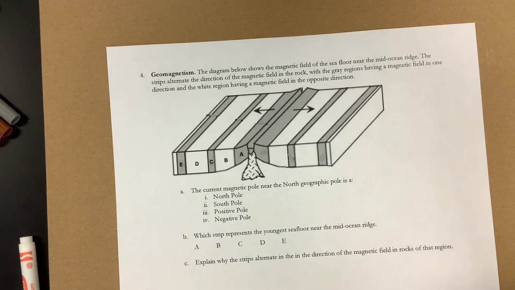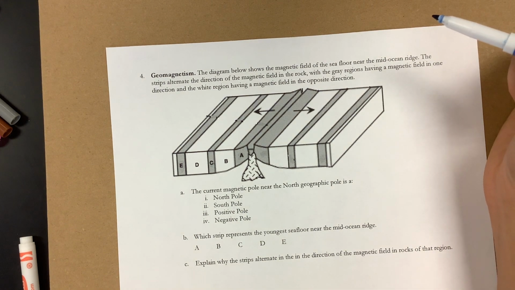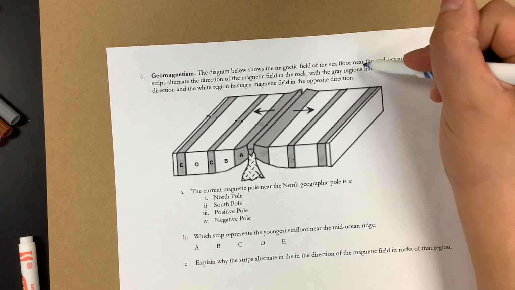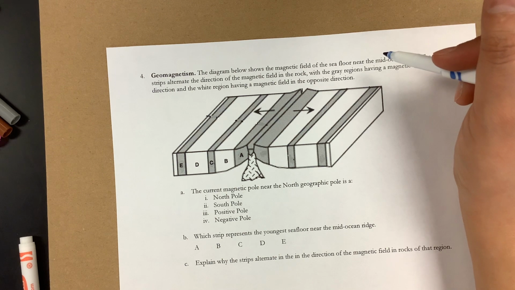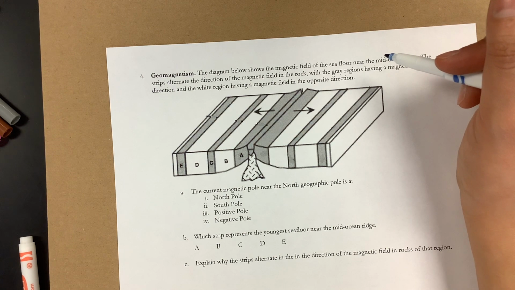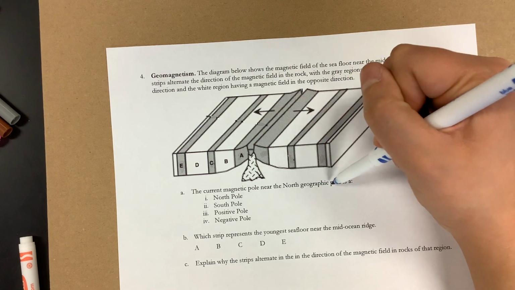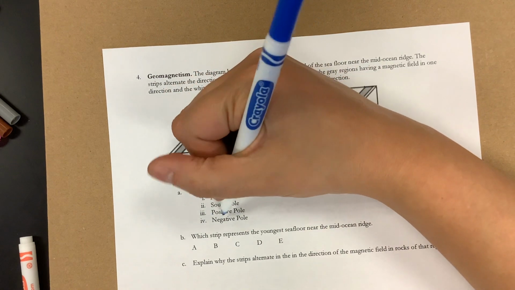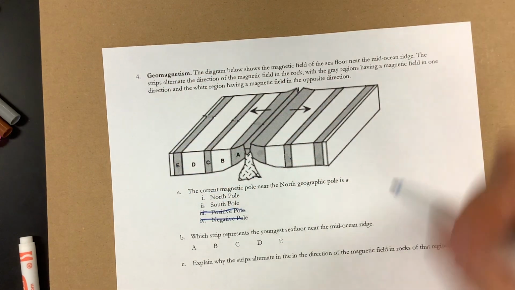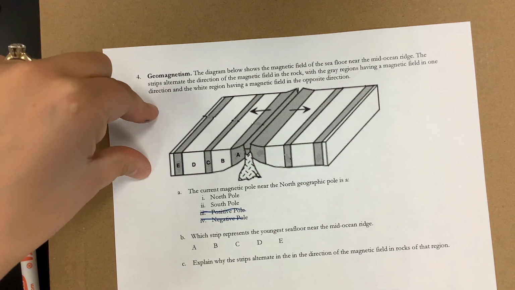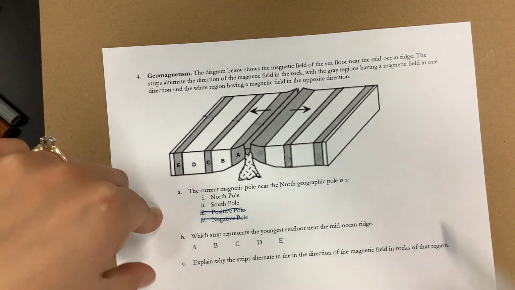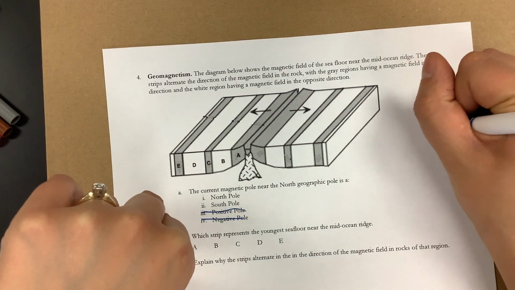Now, in this case, it says the strips alternate direction, with the gray regions having a magnetic field in one direction and the white regions having a magnetic field in the opposite direction. Currently, the magnetic pole near the north geographic pole is... it's not positive and negative, I'll tell you what. This is actually asking about the current Earth, which is kind of confusing because the picture right above it is looking at seafloor spreading, but this question is actually asking you about the Earth.